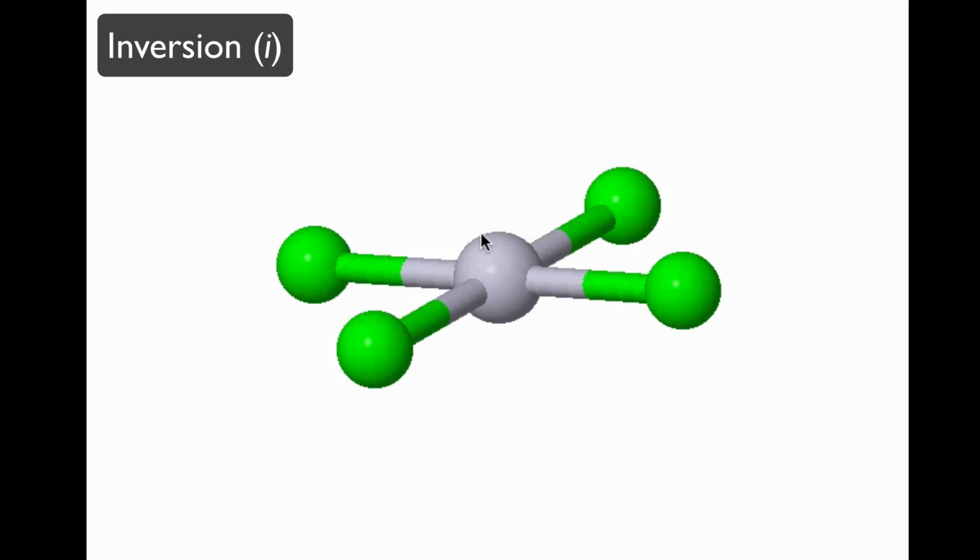So this is the inversion center right in the middle on that C4 axis. The inversion center has the symbol i. When we take any point on this molecule, we're going to take a point on this atom here. If we go into the inversion center and then come out on the other side an equal distance, when we do that, there, you see, we end up with exactly the same molecule as we started before.